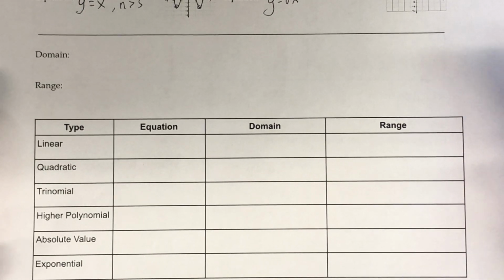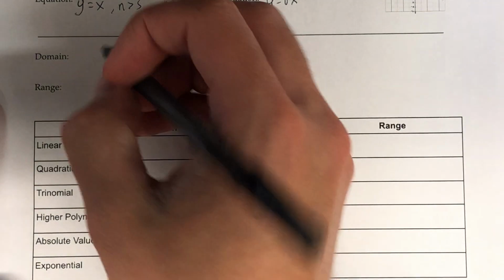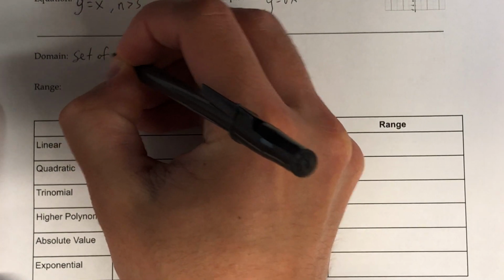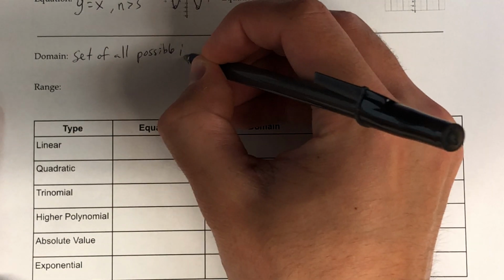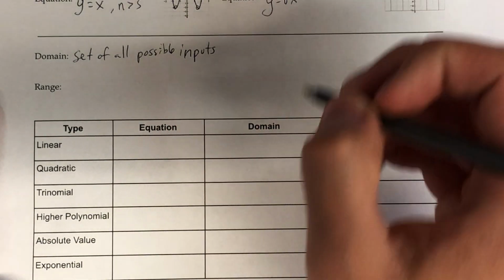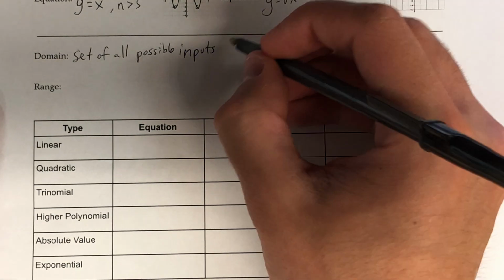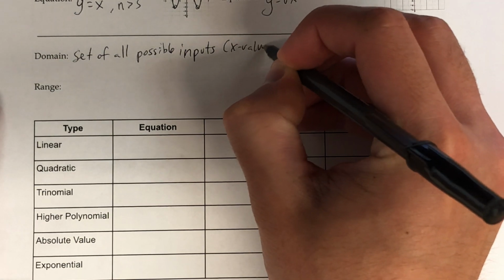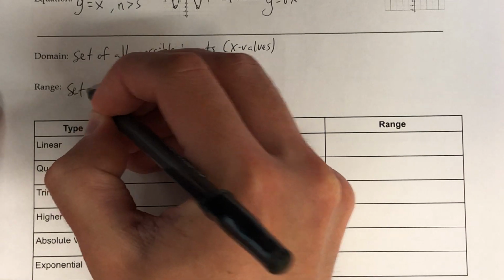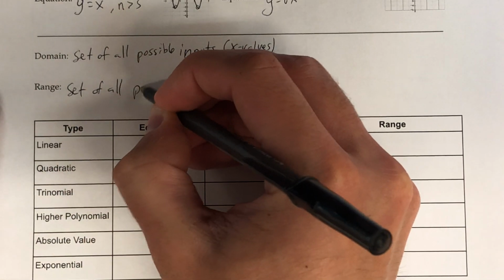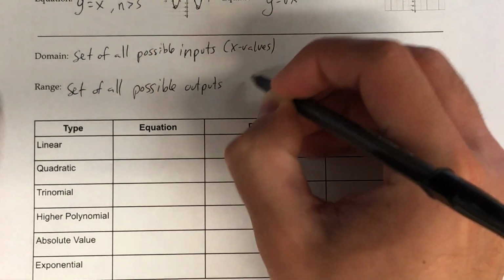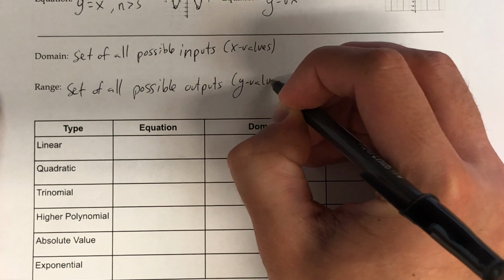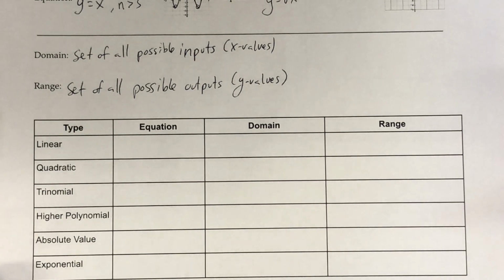All right, so we're working with domain and range again. Let's revisit those definitions. So remember, domain we define as the set of all possible inputs. So these are our x values. The range we defined as the set of all possible outputs, so being the y values.